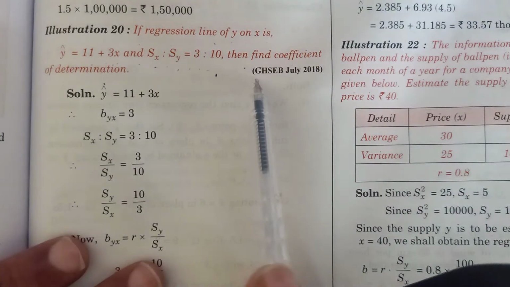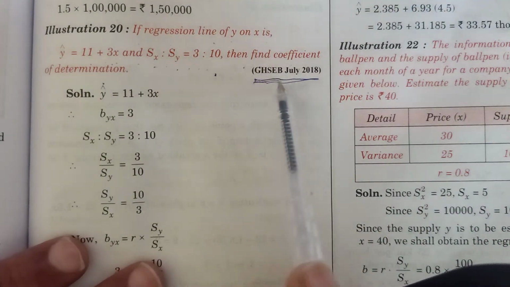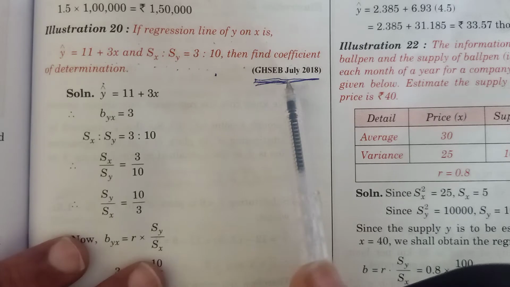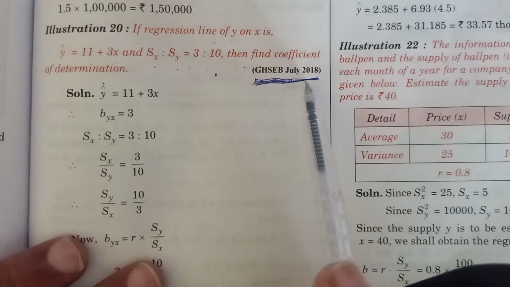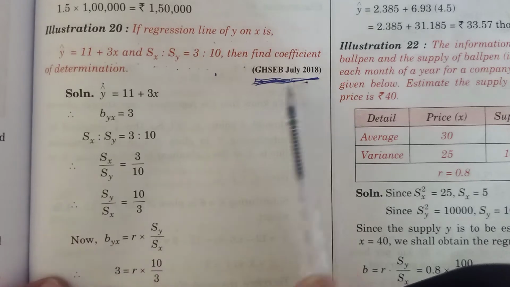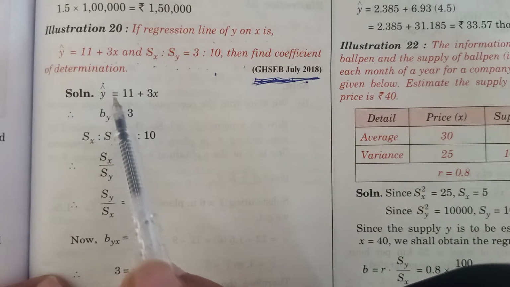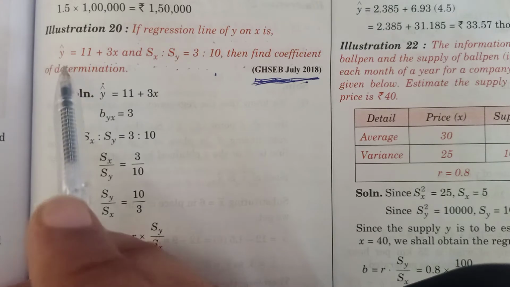This sum, my dear friends, was asked in the examination of the Gujarat Higher Secondary Education Board, July 2018. In the paper of July 2018, this particular sum is there.